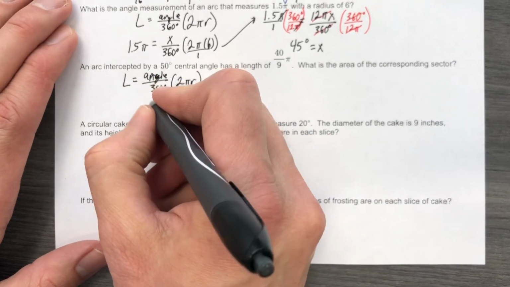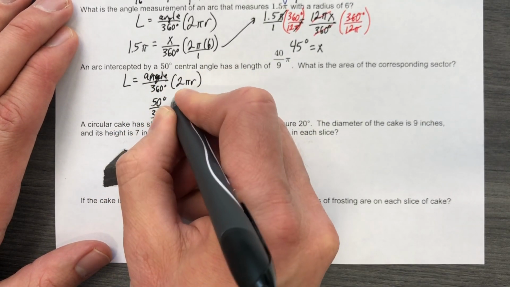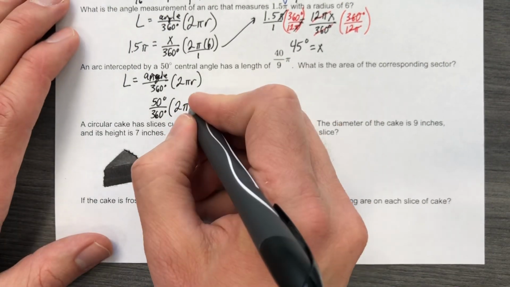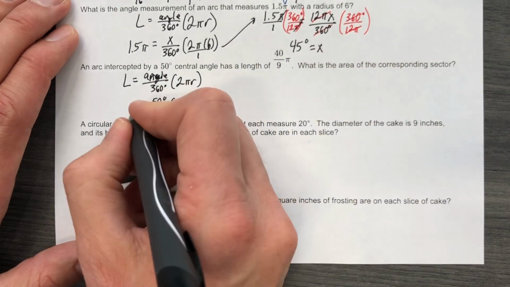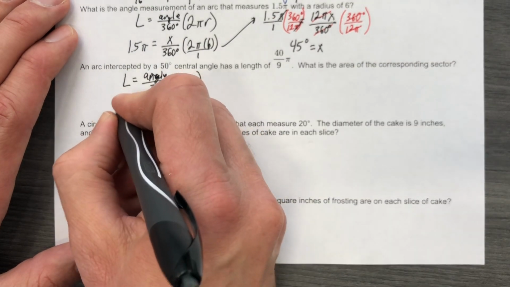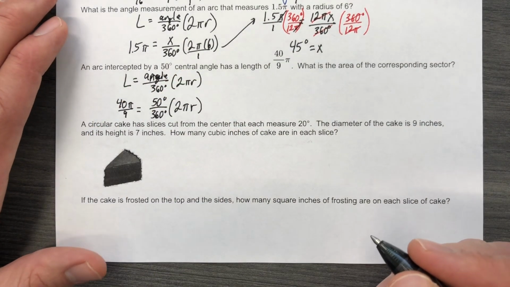We know we have a 50-degree angle, 360 degrees here, 2 times pi times, oh, they didn't tell us the radius. Oh, well. But they did tell us the length, which was 40 over 9 times pi. I'm going to call it 40 pi over 9. Totally legit. It works. 40 pi over 9.